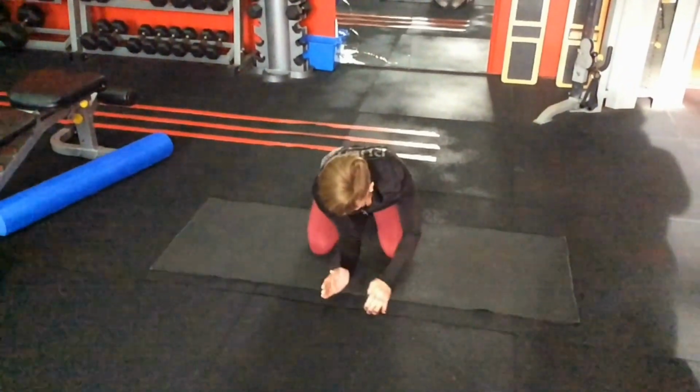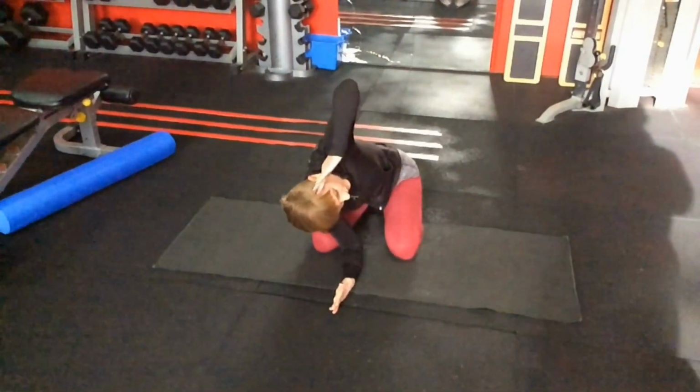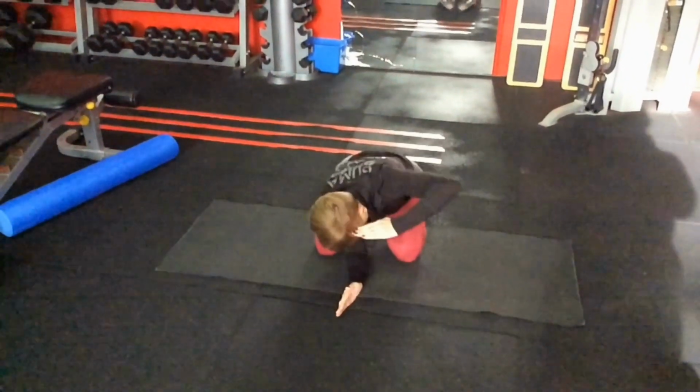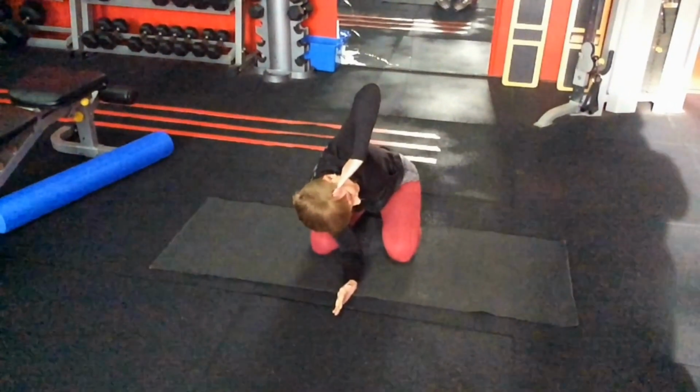So this is Mel showing a really good demonstration of thoracic rotation. So you can see how she gets full range of motion on this. So the full range of motion would be right there. So that's basically like 180 degrees that she's able to move through.